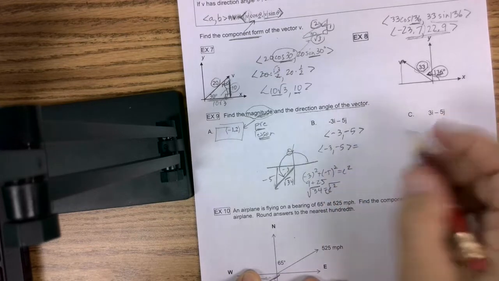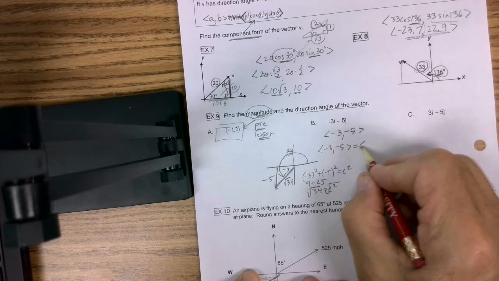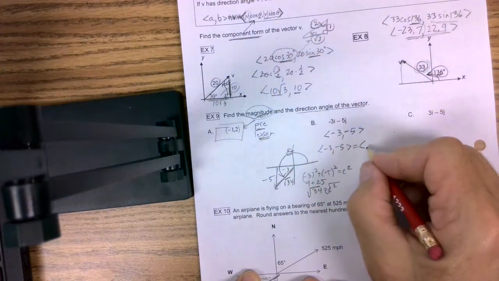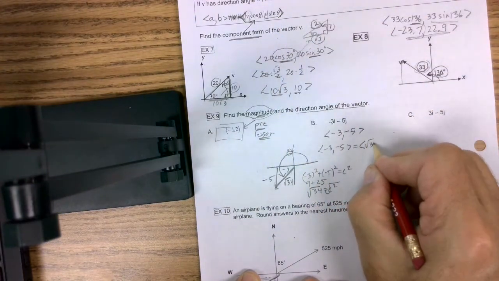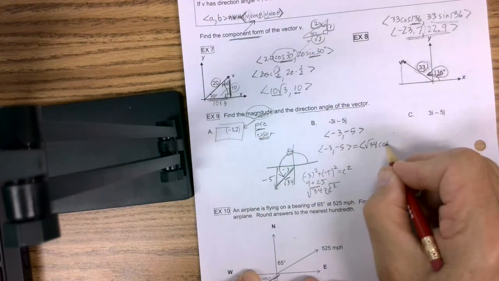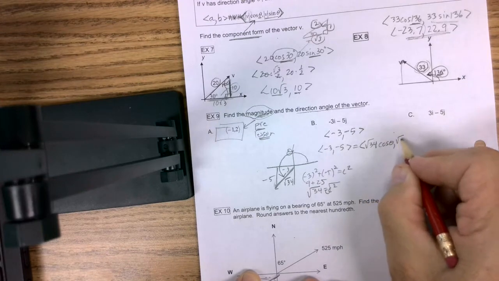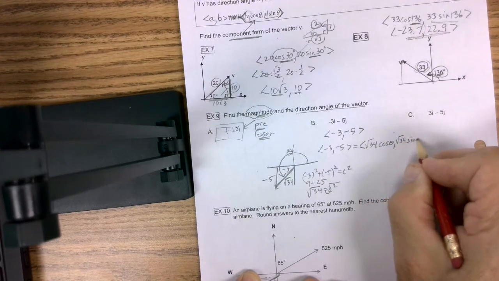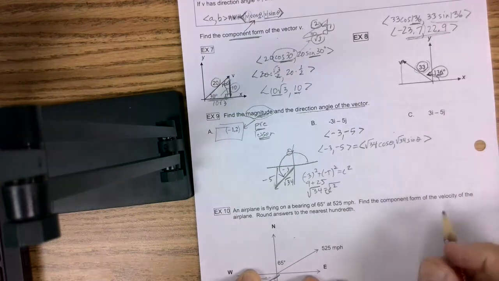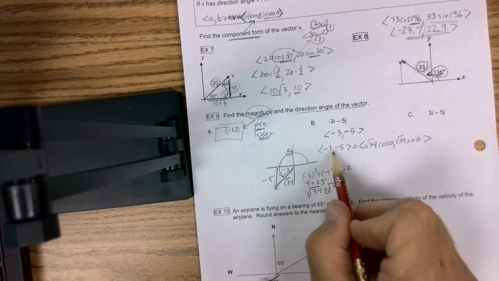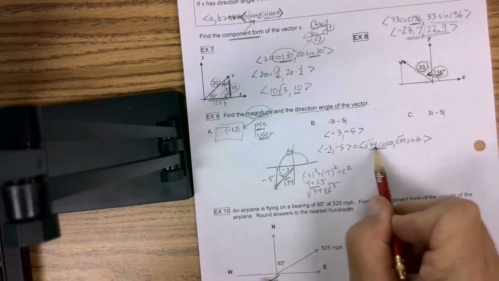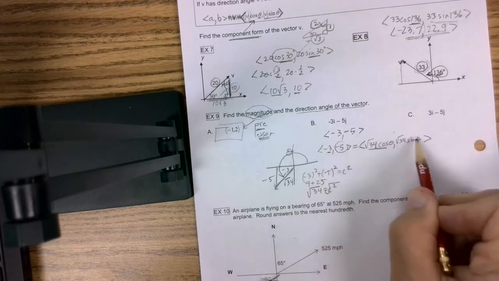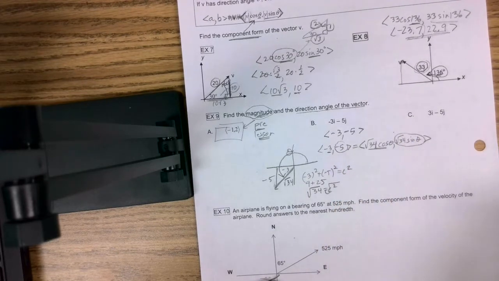From this formula up here, it's going to be the magnitude times cosine of the angle, comma, the magnitude times the sine of the angle. You do not need to do both. You can set this equal to this, or set this equal to this, and you will get home from there.